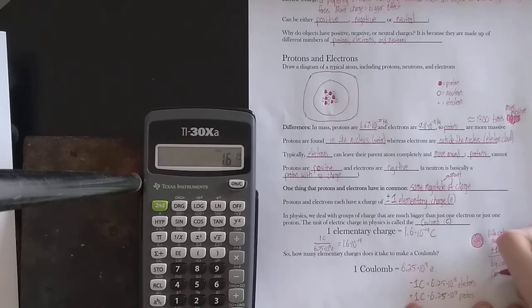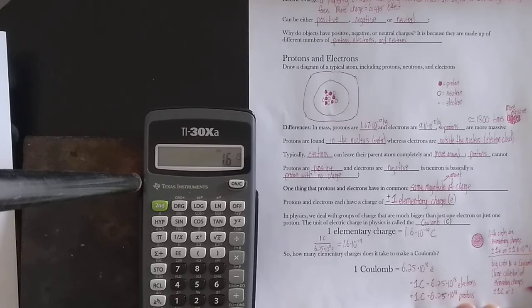And a coulomb is just a number that we came up with for a large collection of elementary charges. Plus or minus 1C, or plus or minus 6.25 times 10 to the 18th e.